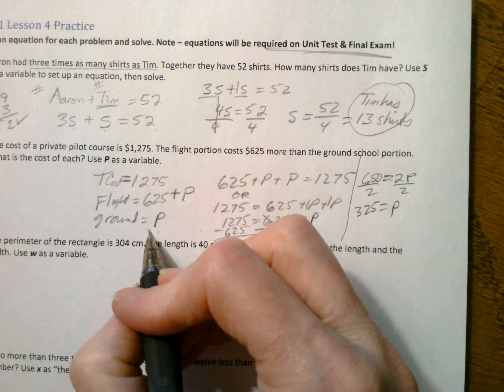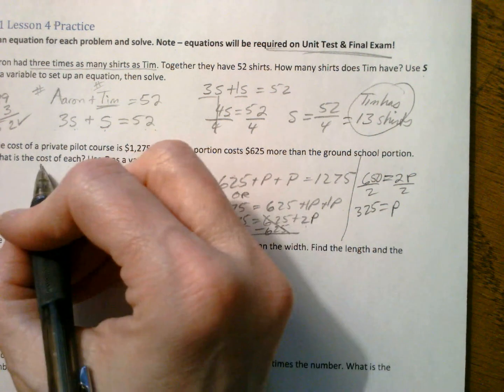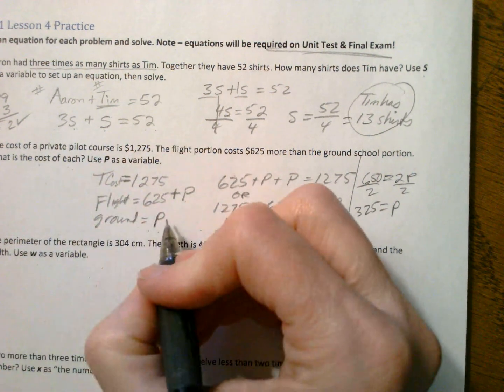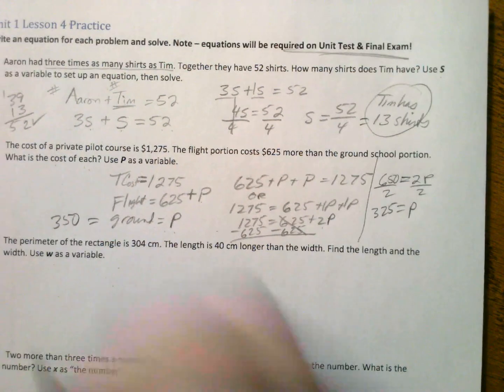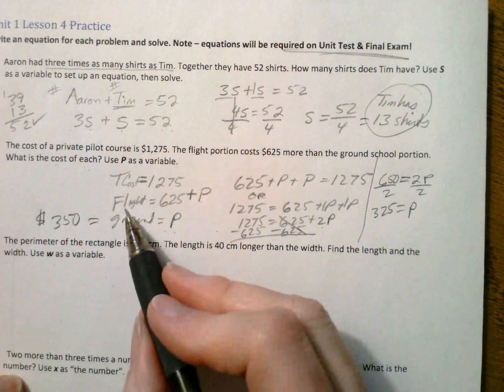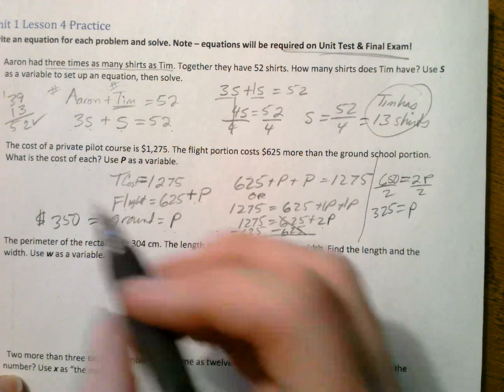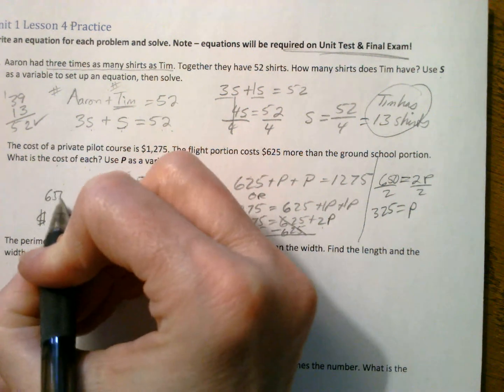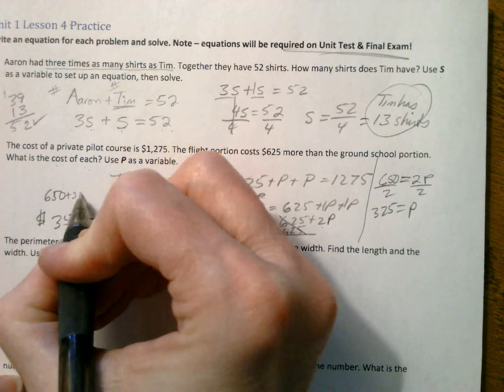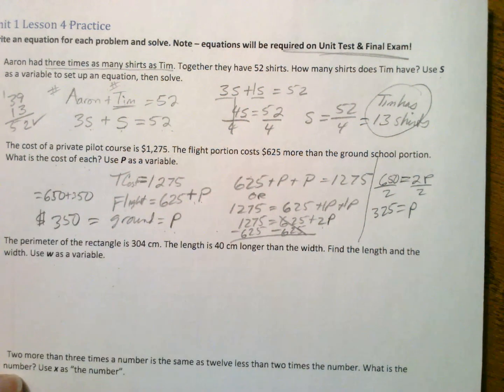Now, what was the P again? The P is the cost of the ground. What did they want to know? They want to know each. So the ground cost is $350. And the flight portion, where you actually get up on the plane, it makes sense that that would cost more, is $650 plus $350.